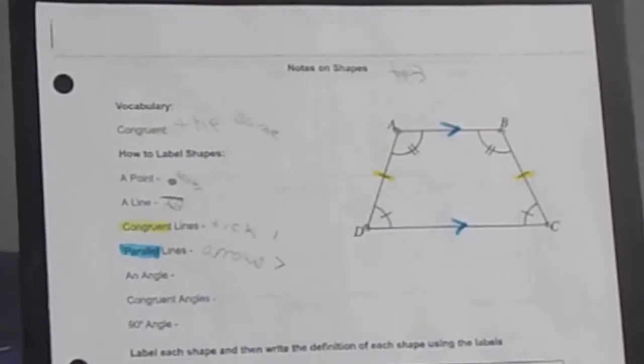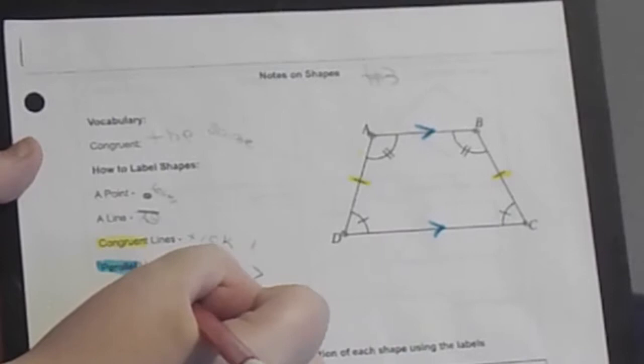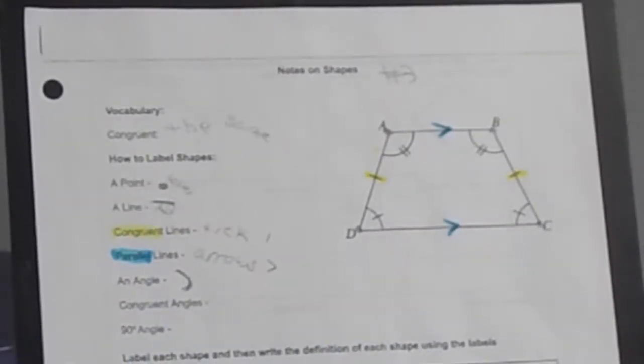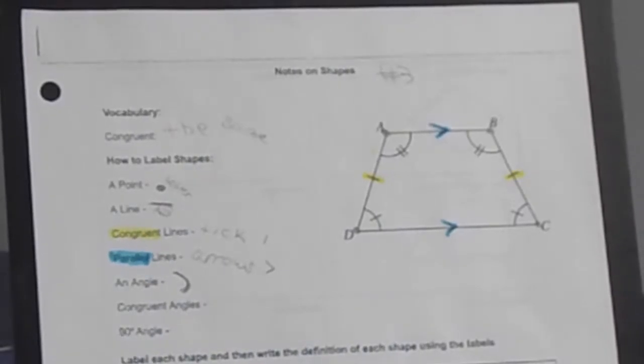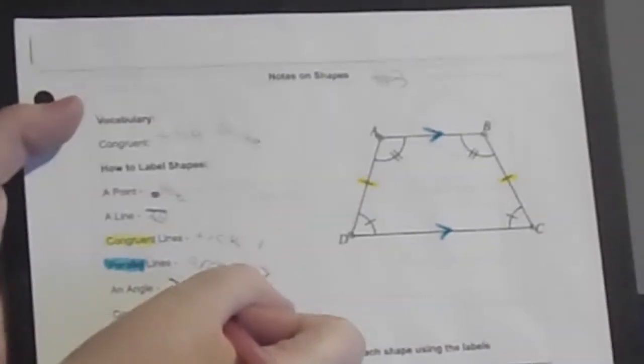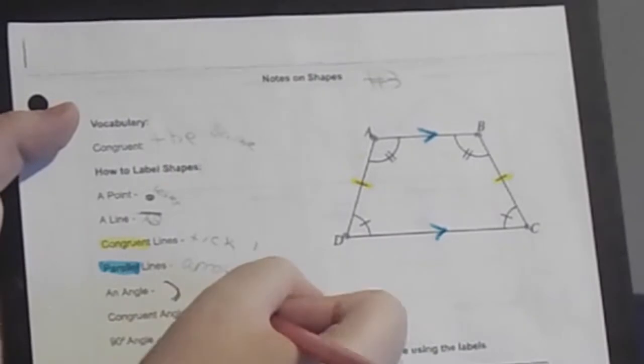Now when we have an angle in a picture, remember an angle is where two lines cross and it's how far apart they are. So an angle in a picture, we mark with this little symbol. It's kind of like a half circle. We mark a half circle when it's an angle. When the angles are congruent, we keep the half circles, but we end up putting tick marks through them. So it's a half circle with a tick.